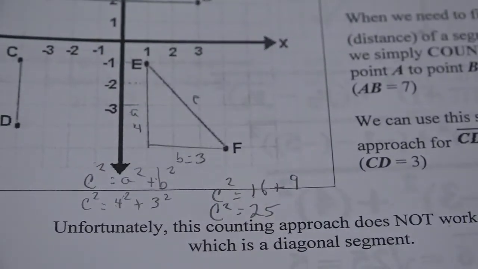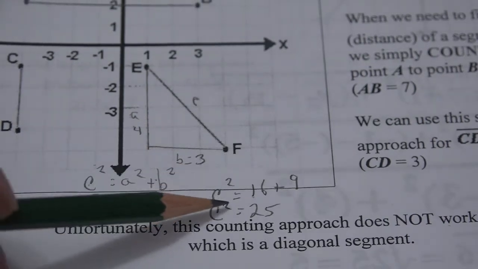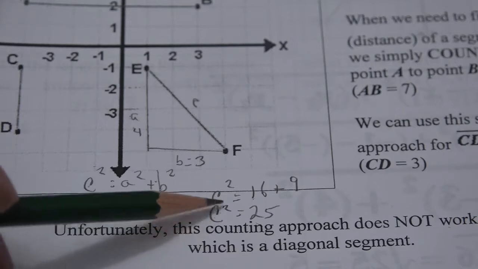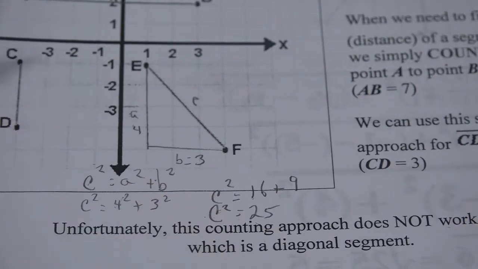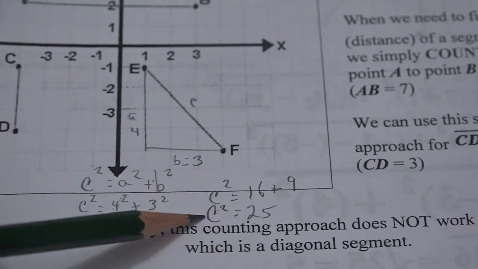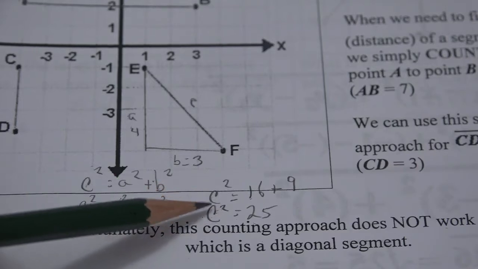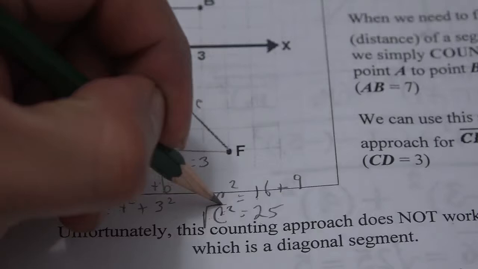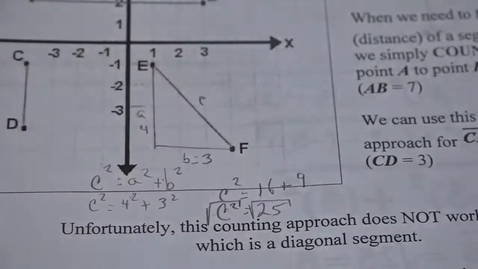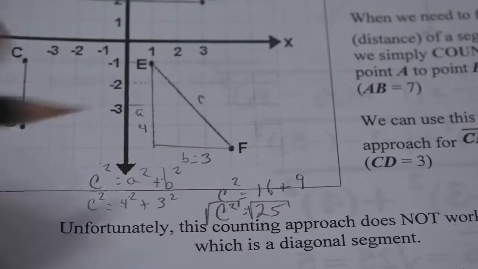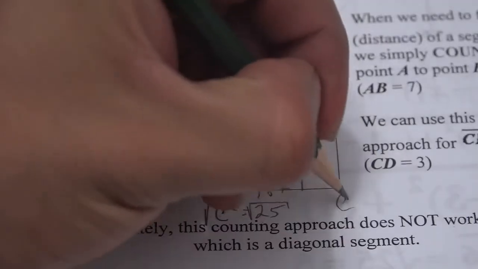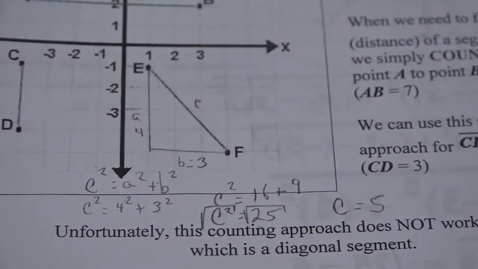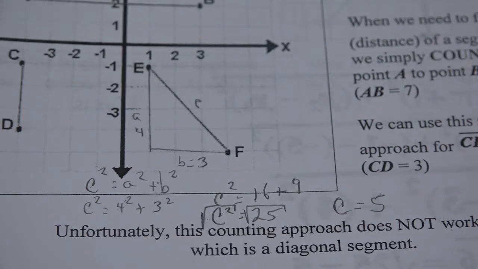Alright, now the thing is this. I found C squared to be 25. Unfortunately, I don't want C squared, C to the second power. I just need C. So the way to undo something to the second power is to take the square root of that. I'm going to take the square root of C squared, and of course what you do to one side, you do to the other, and the square root of 25 makes C equal to 5 units. Okay, so that's it.